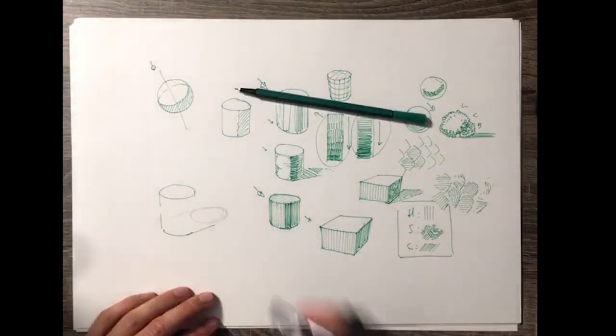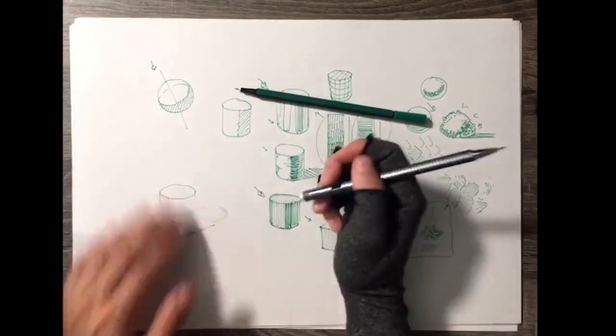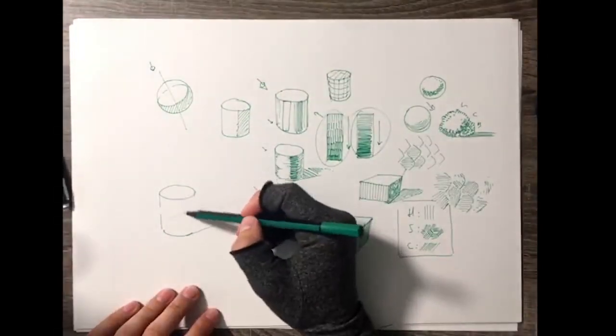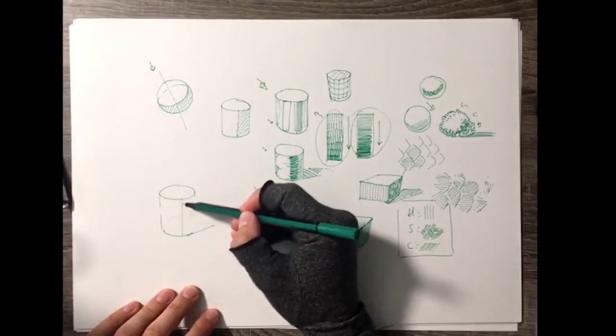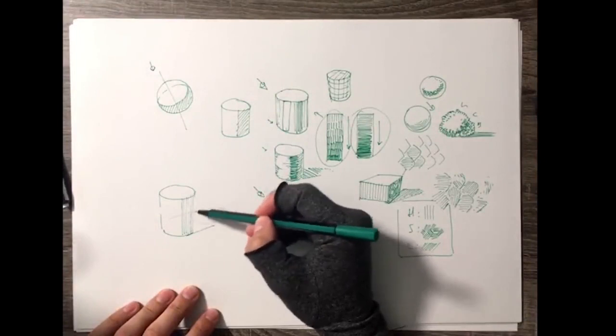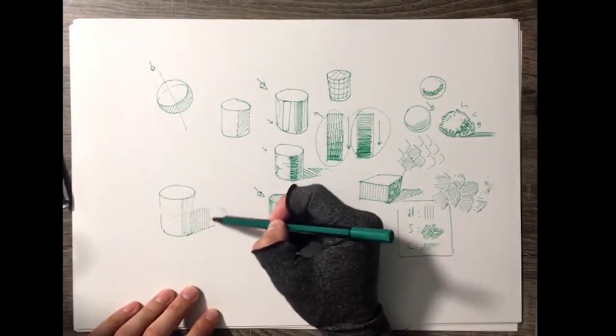And so what an inker will do is that he will determine the core shadow and then fade out.